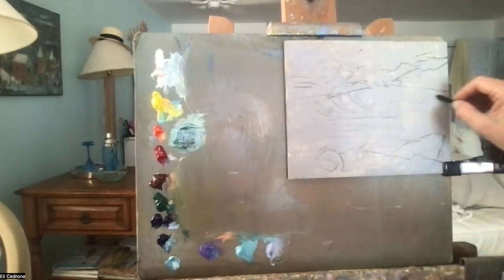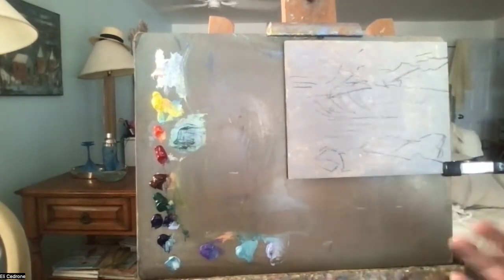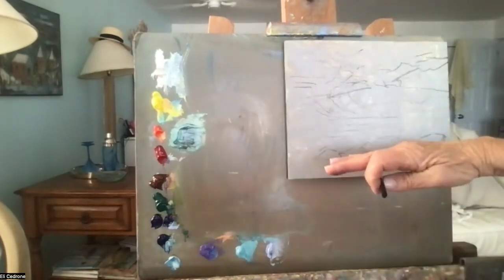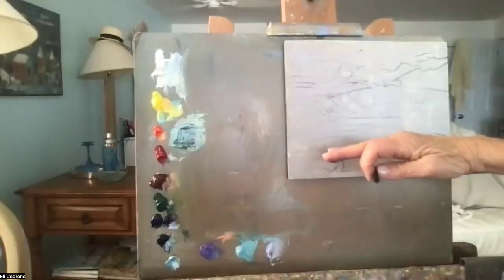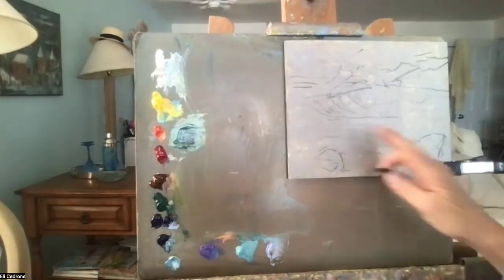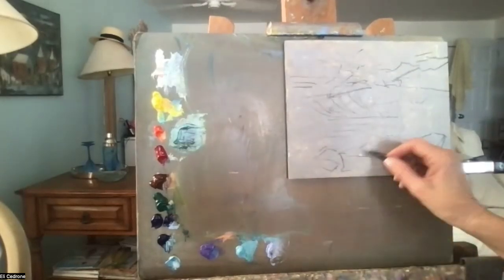This is somewhat flat, but I'm looking for that because it's going to affect my values, my colors, all of those things. Whatever is receiving light from the flat plane is going to be somewhat lighter than whatever's vertical, right? So that's just something to think about. It's the same thing with the rocks.